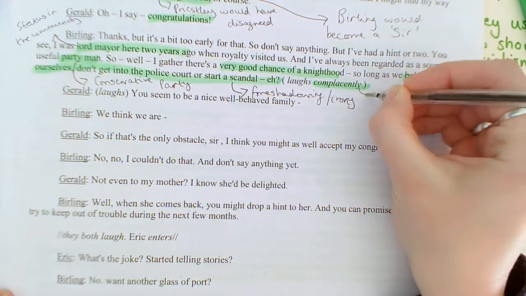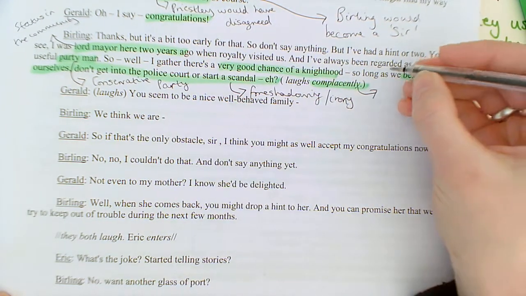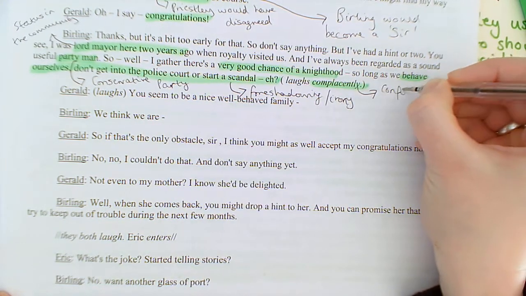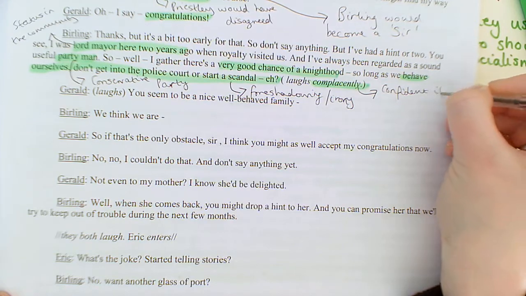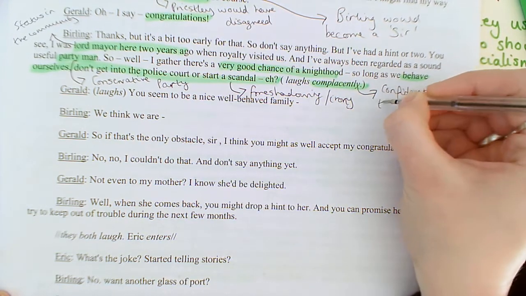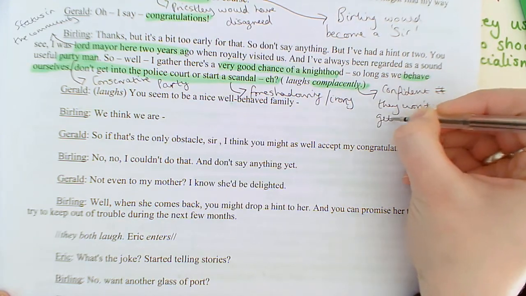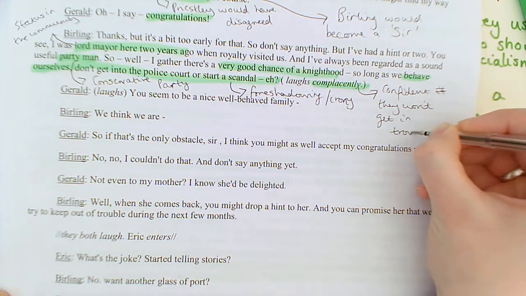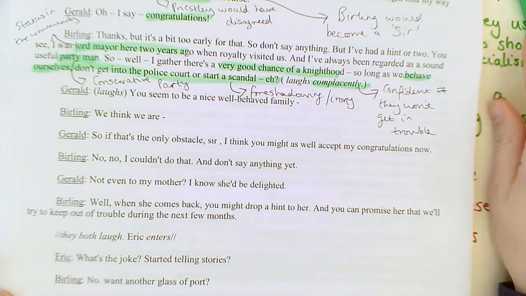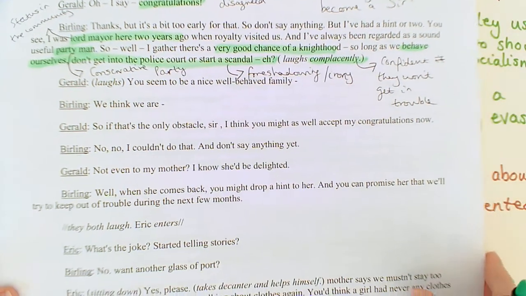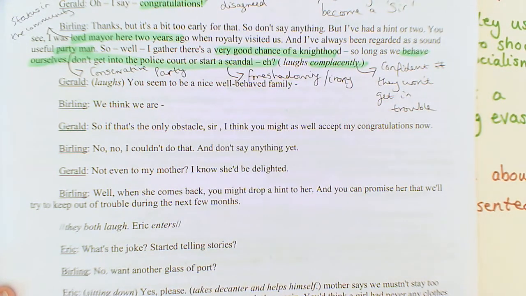Now if you're complacent about something, he's confident they won't get in trouble. Okay, so he's very confident that that would never happen. Just makes him look like even more of a fool. Gerald laughs.